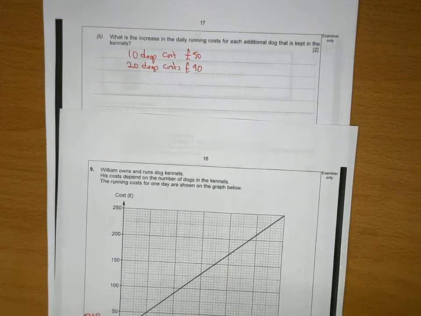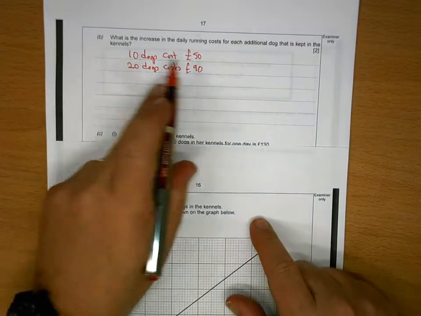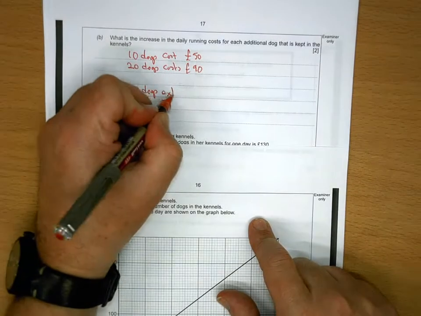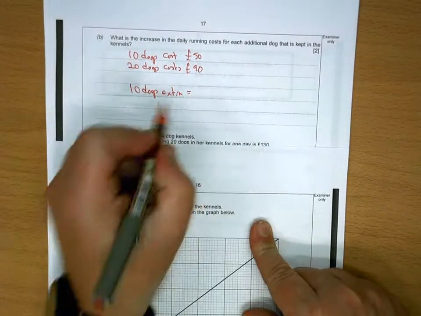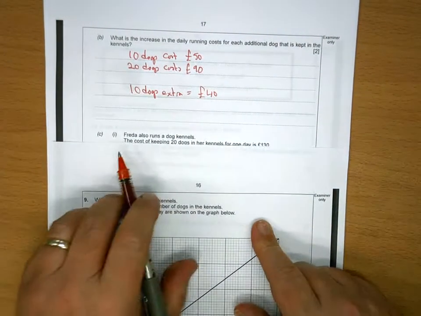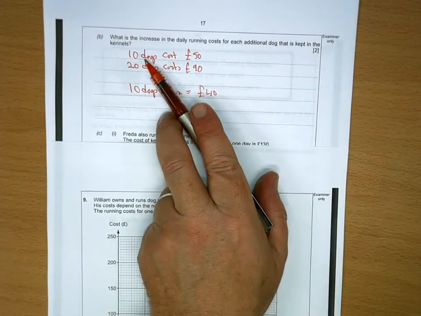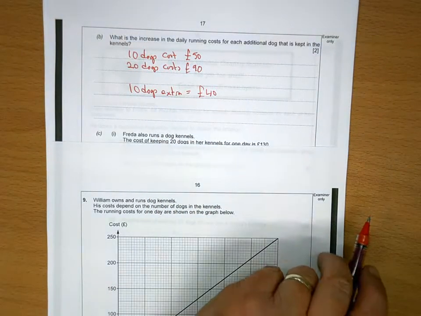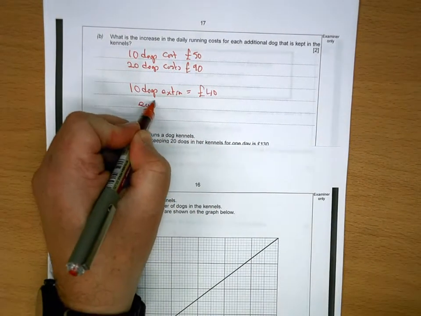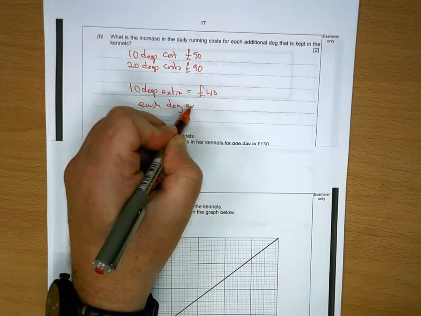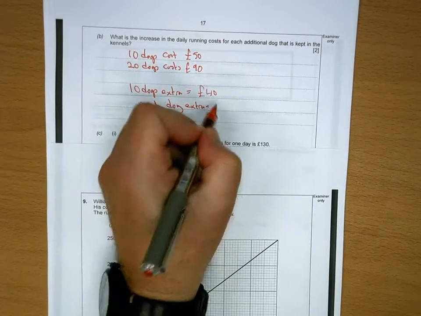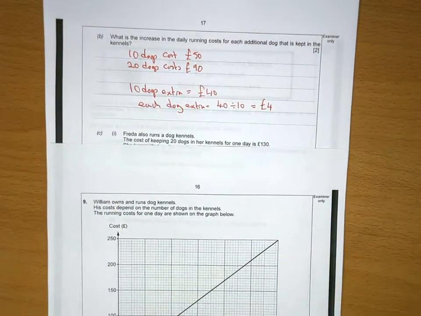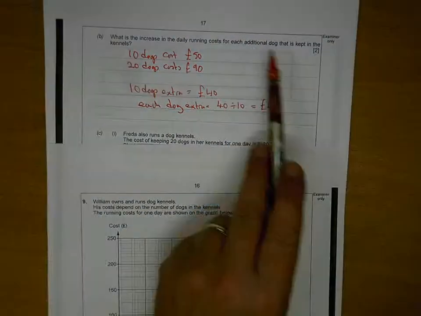So I want to work out what the cost is for each additional dog. So 10 dogs extra cost £40 more. Okay, so to go from 10 dogs to 20 dogs, it's increasing by £40. So 10 dogs extra cost £40. So each dog extra will be 40 divided by 10, £4. So it costs £4 per dog.